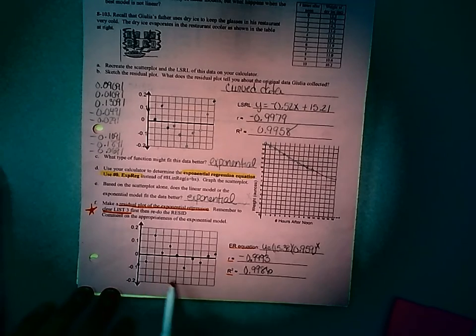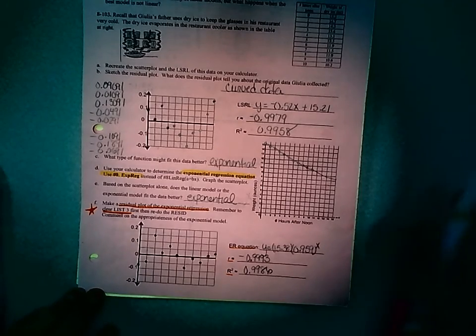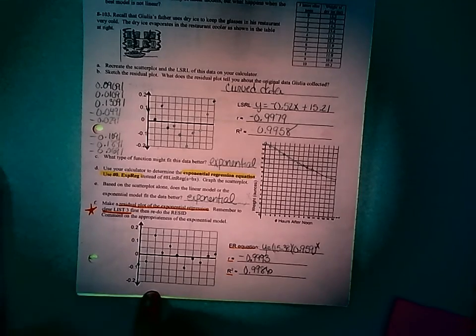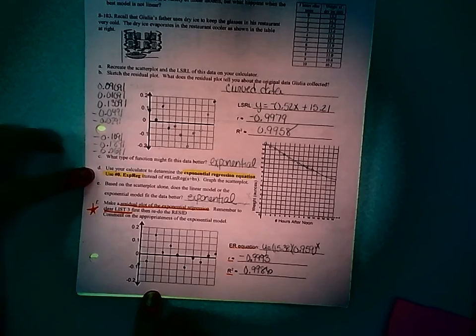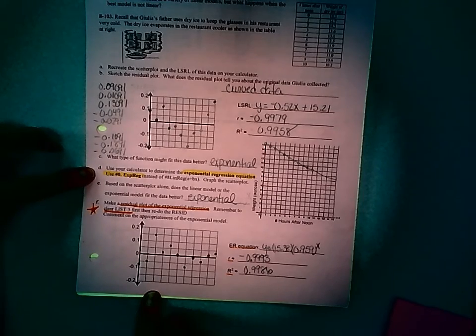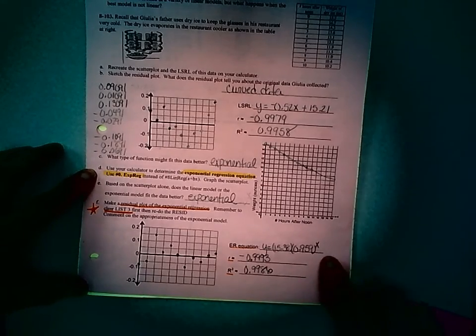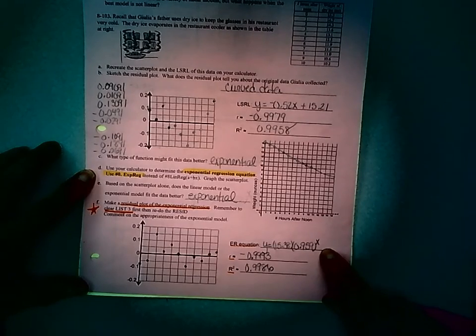The fact that this residual plot appears to be more random is what's telling us that this is really an exponential equation. So you did your exponential regression equation. You needed that first. That's the first piece.